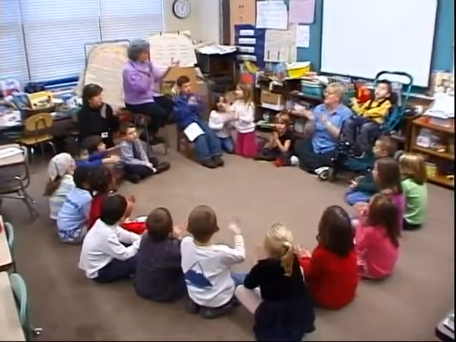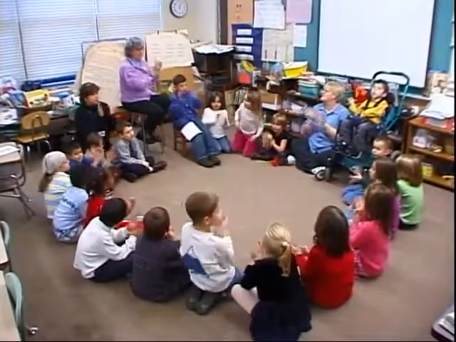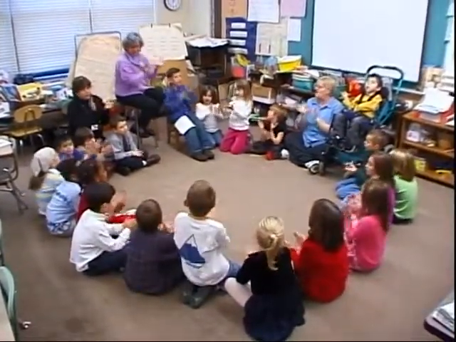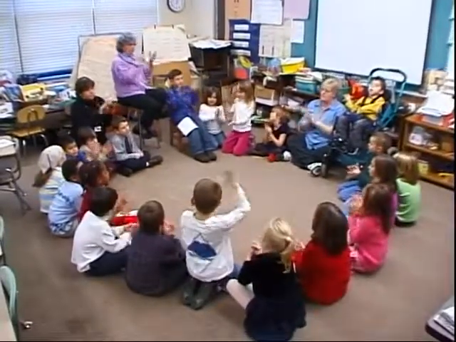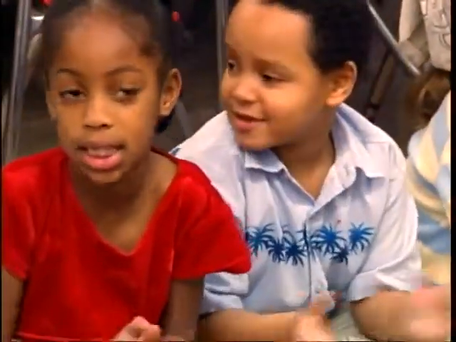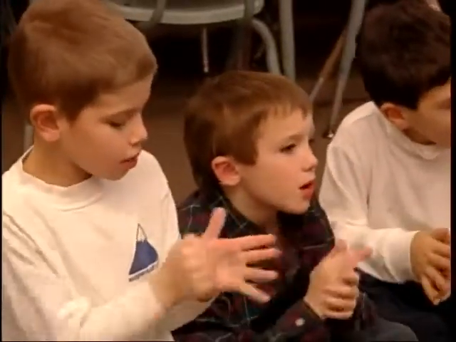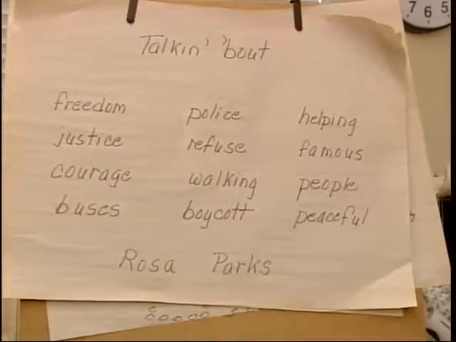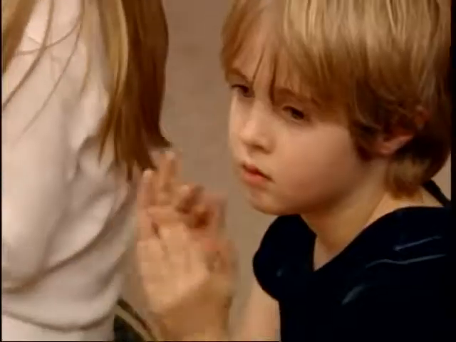I started the play with a chant because I know that historically poetry and music are central to the civil rights movement, and because they're central to my classroom and the experience of first graders here. I wanted the children to write as much of the play as possible, and so they contributed all the words that are used in the chant.